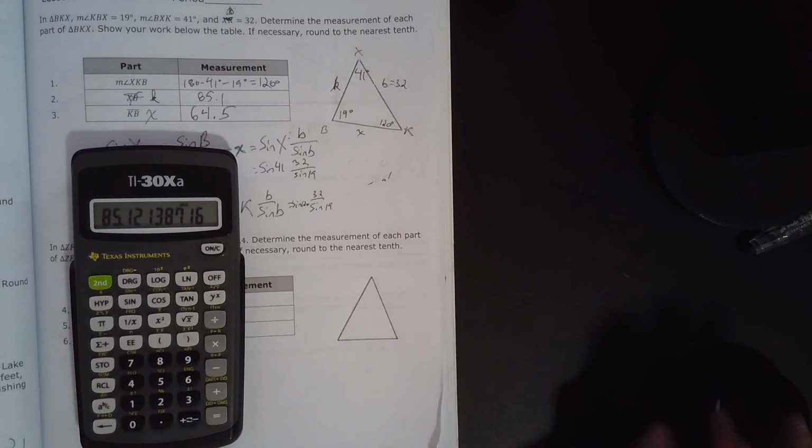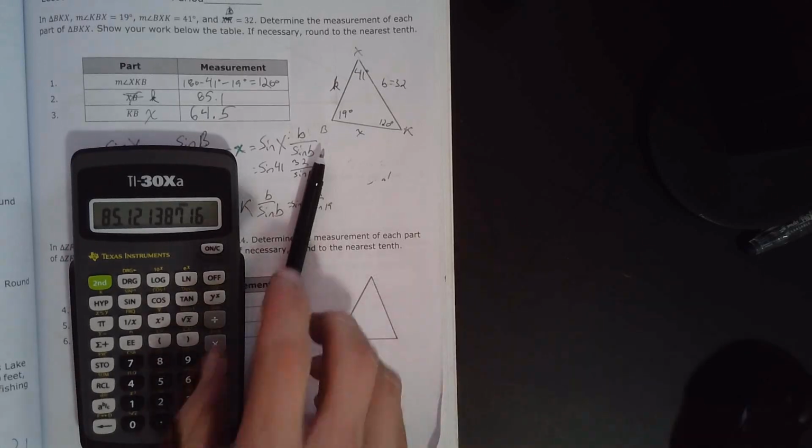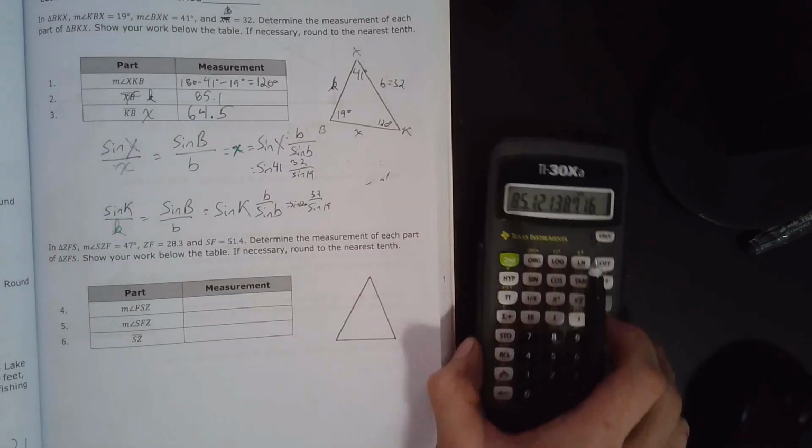Moving on to the next one. I'm going to pause it and check these messages that binged in case it was something important. All right, let's go on to the next one.